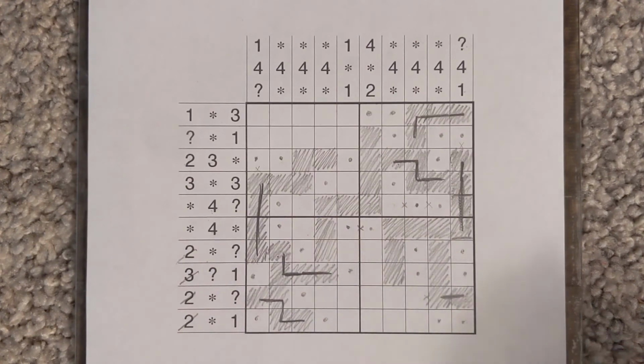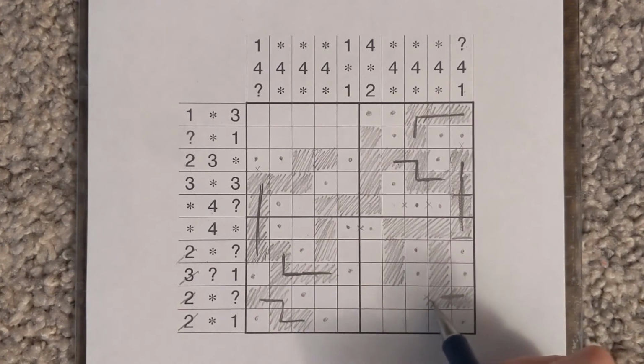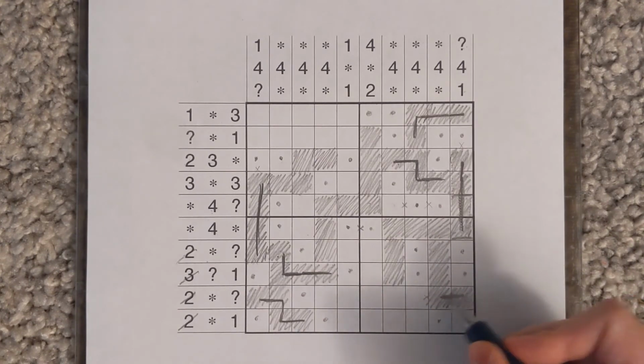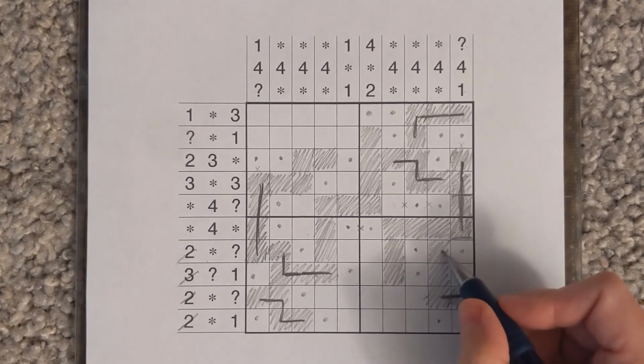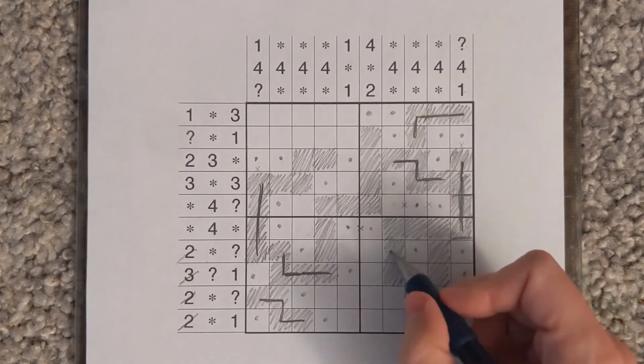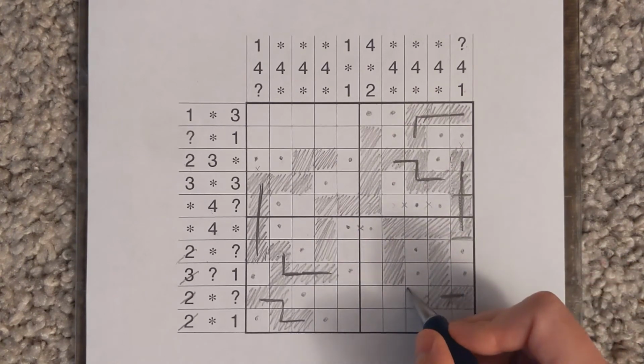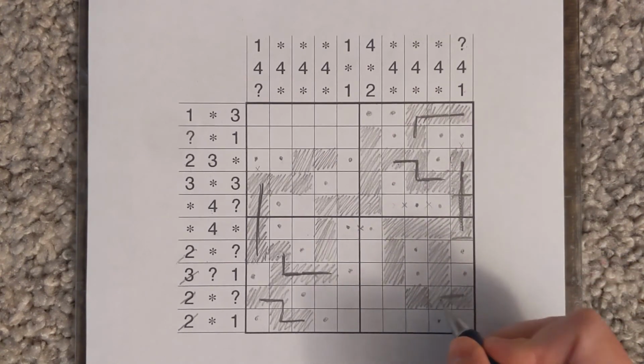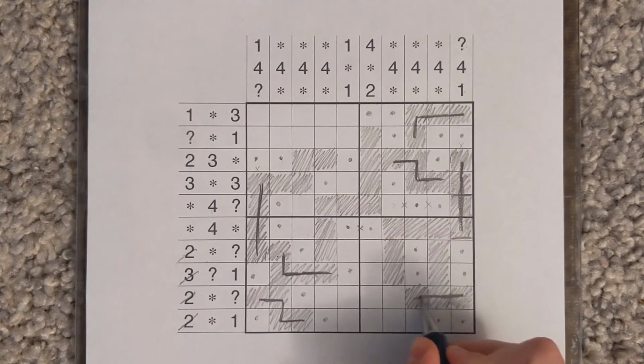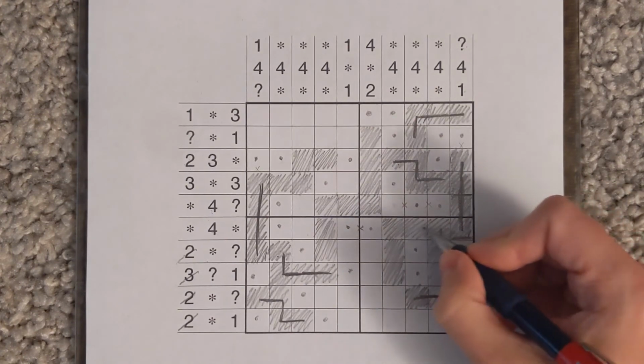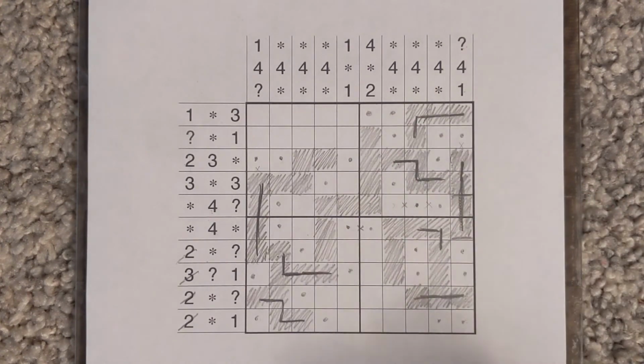One of the neat things about this variation is you can sometimes force shading based on tetromino tiling. If this isn't used, or isn't part of at least this tetromino, we form this L. We form these 3 cells and either of these to form another L. And so we know right away that this is both shaded and part of this group.